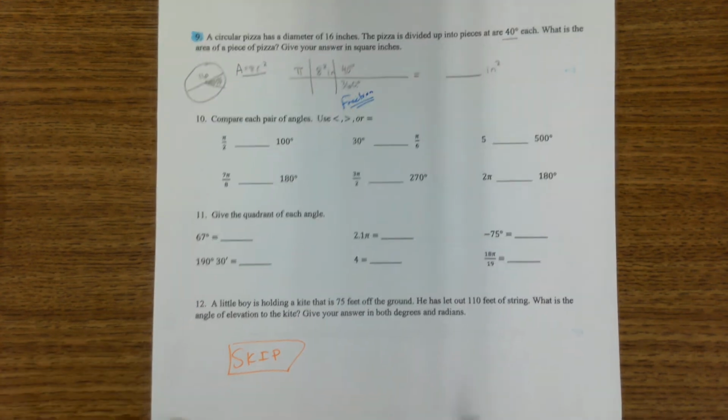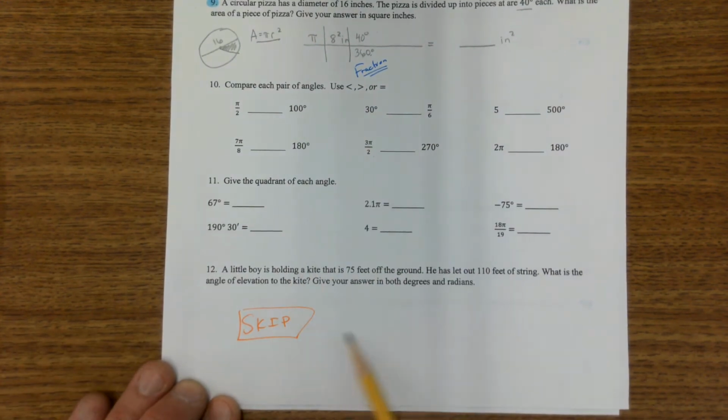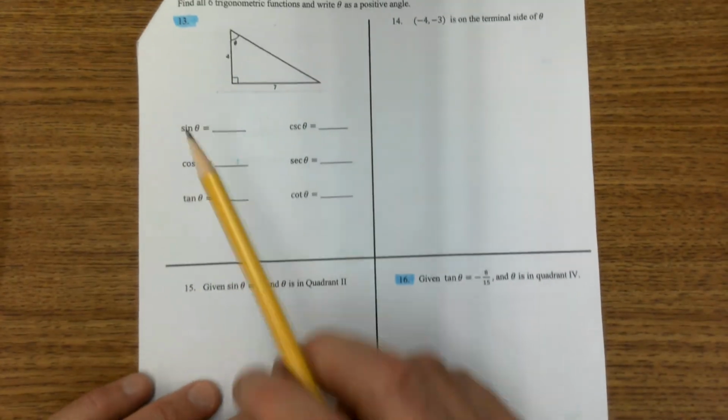All right, number 12 you can skip. This problem was not supposed to be on there. This is a problem we'll do later on in the year. I had a question on number 13.